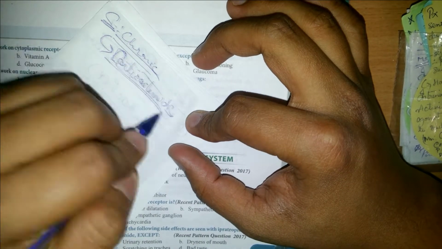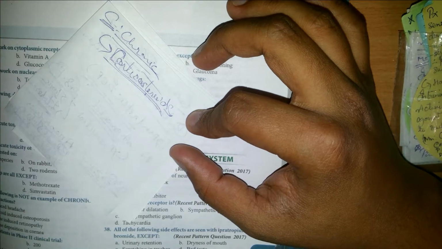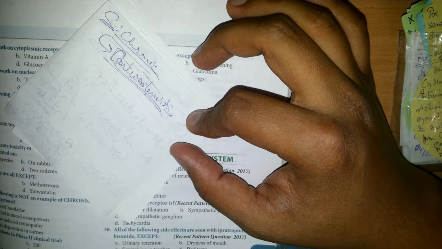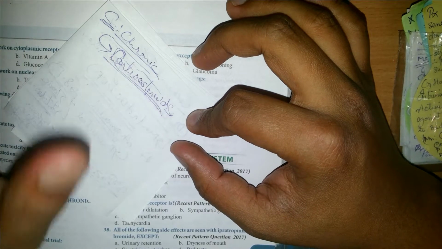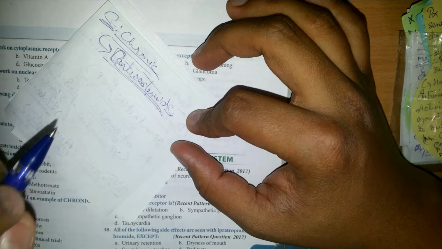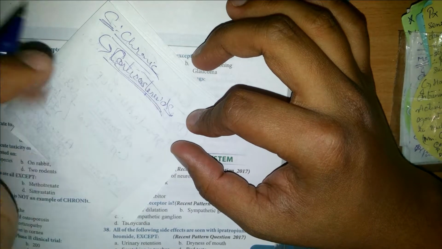As we know, corticosteroids are a class of drugs. They can be used as anti-inflammatory and immunosuppressive agents. They are given to patients with asthma, and in case of anaphylaxis also, we prescribe corticosteroids for reducing any kind of inflammation.